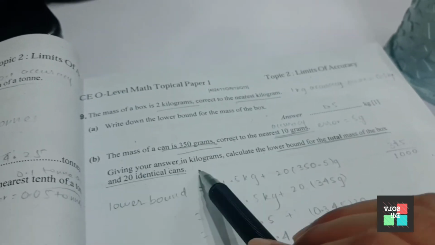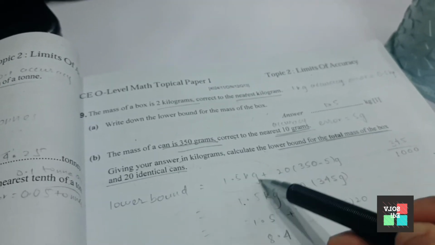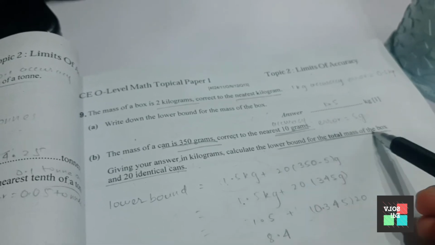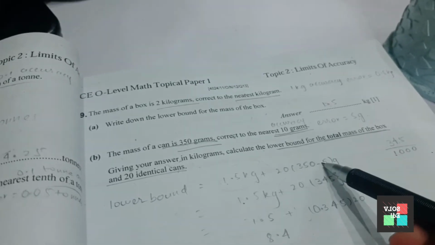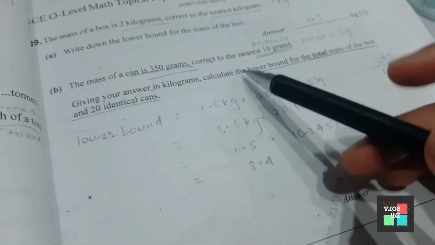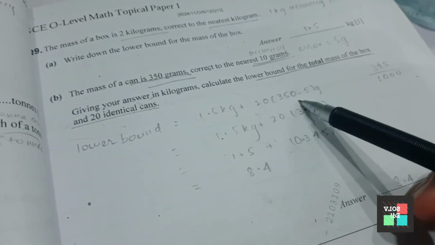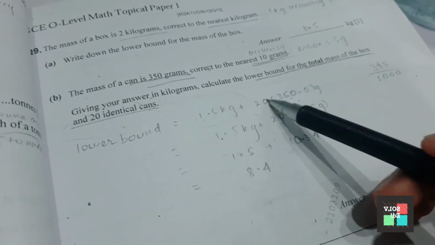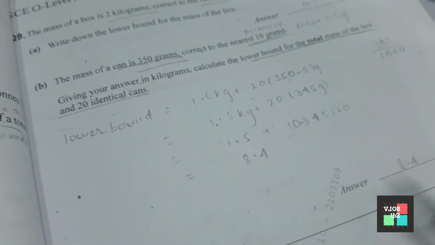So we need to make a formula. That is, we add the mass of the box and we add the mass of the 20 identical cans, but it's lower bound. So we add the lower bound mass of the box and we add the lower bound mass of 20 identical cans as well to get 8.4.